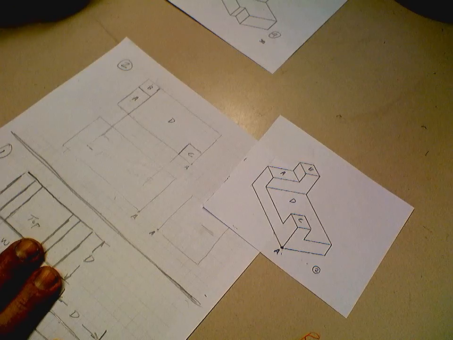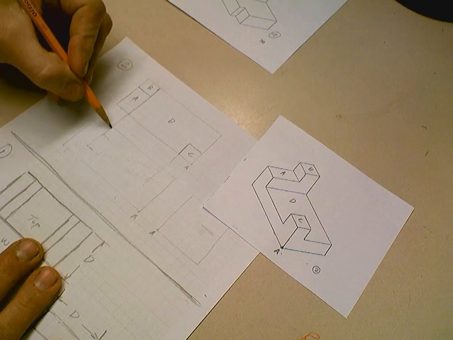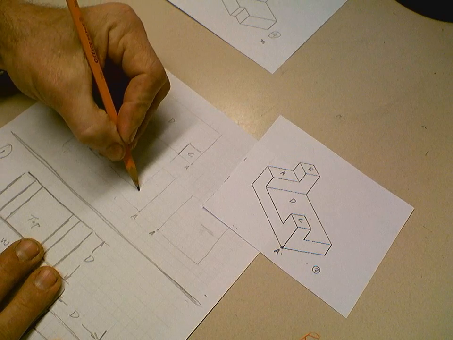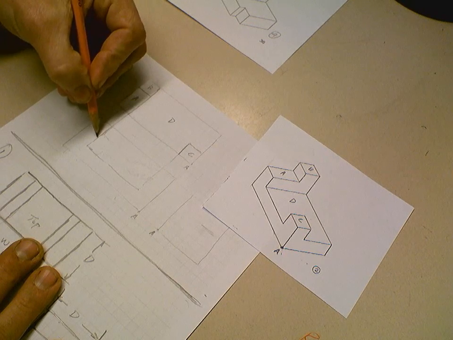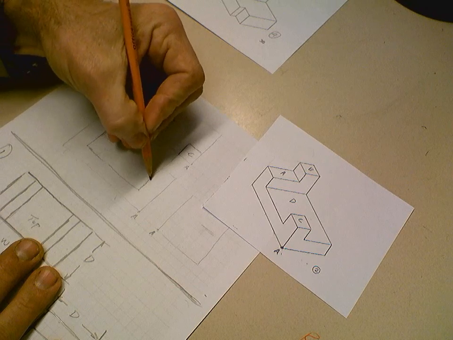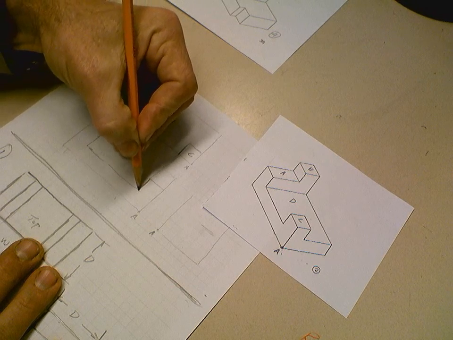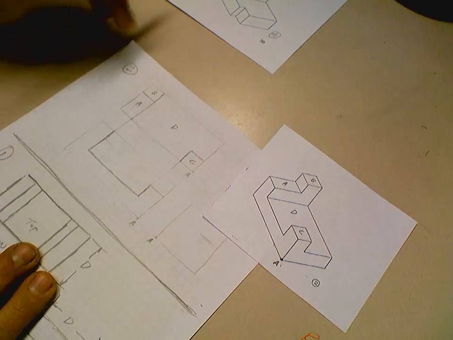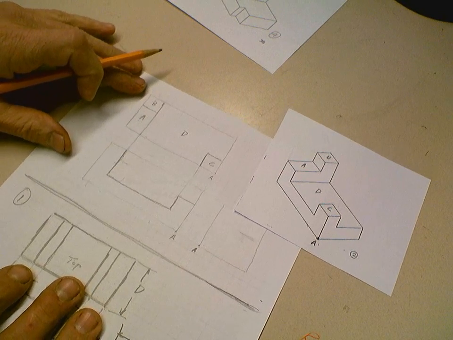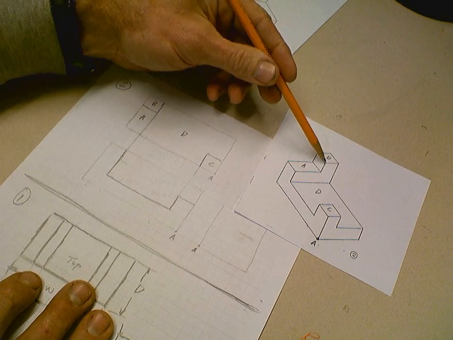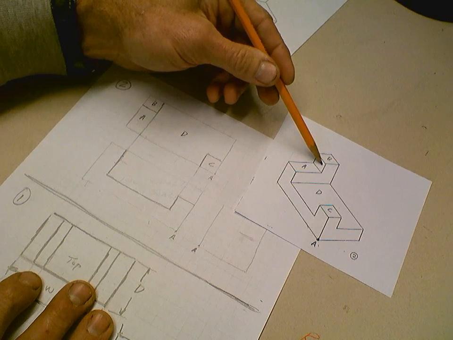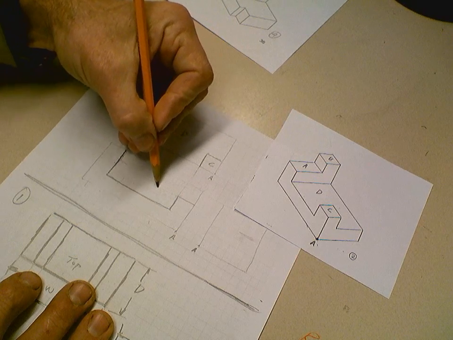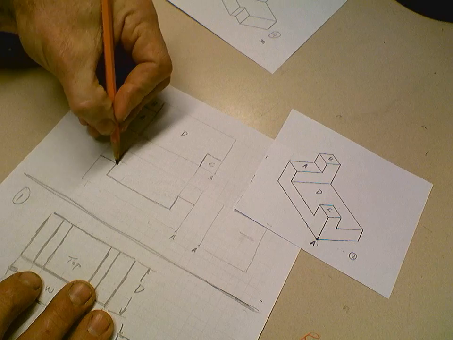And before I commit to a height, I'm going to go ahead and put this line in and come over, I think, about right there. And that would come up probably about right there. So that looks about what we're looking at for the front view. Now, there's this little block here, and it looks like this top is equal to this top. So I'll just bring this line across, and that would put a line right there.